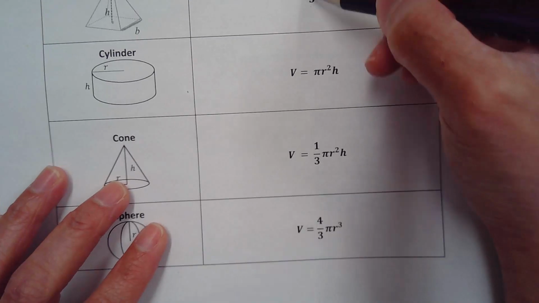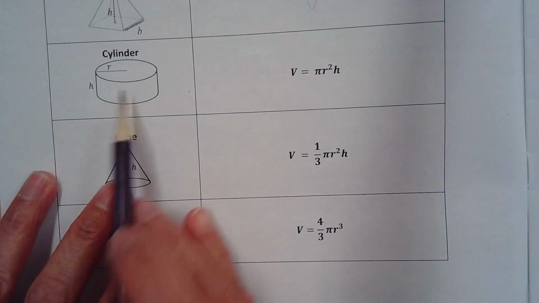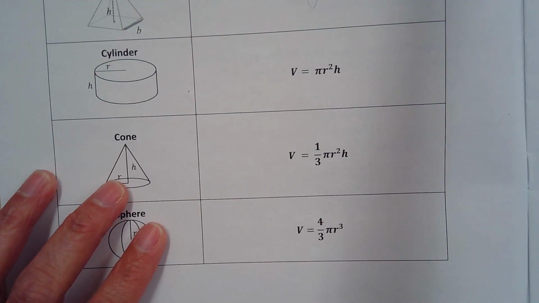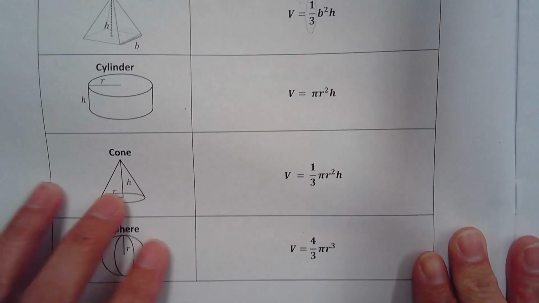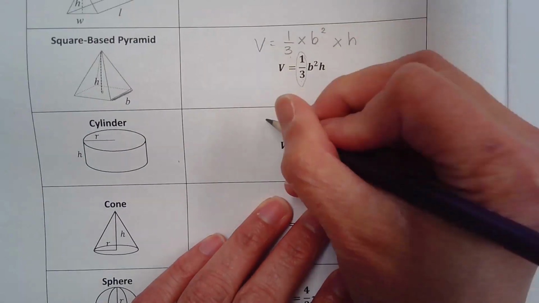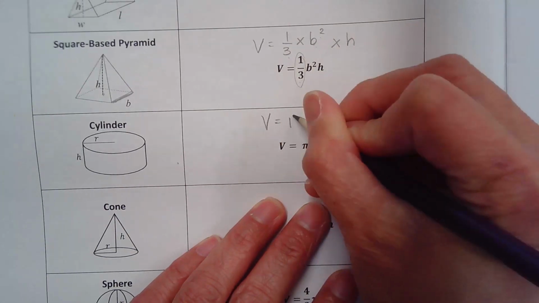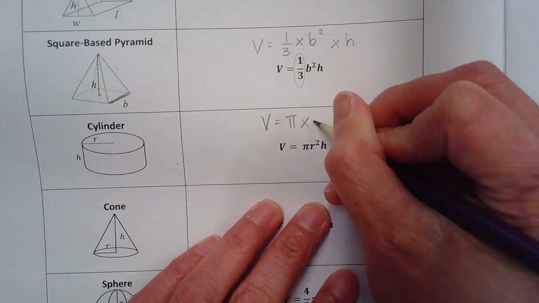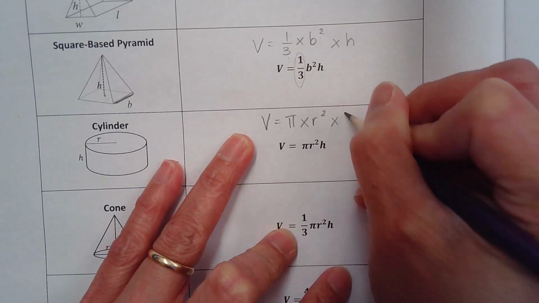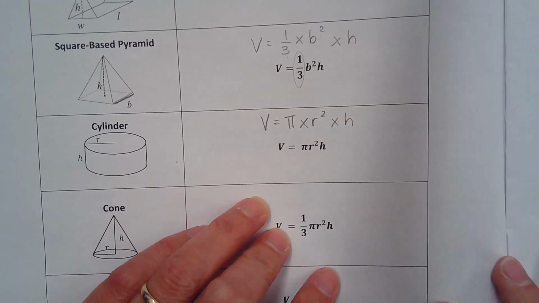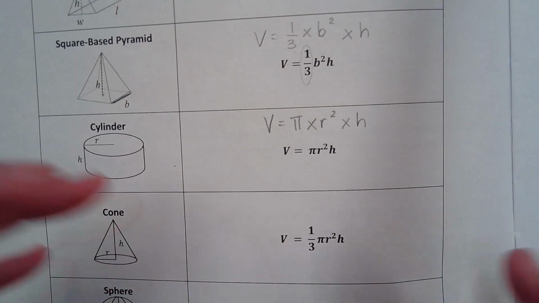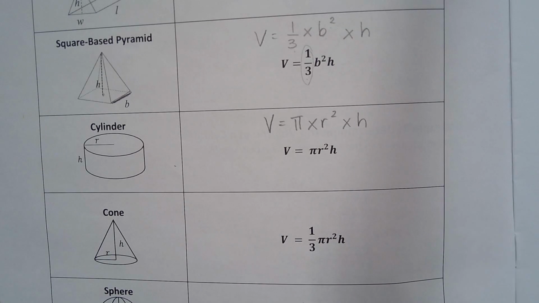Then I'll talk about the third later in a second, okay? Cylinder. Okay, well, what's a cylinder? What do we need to figure out the volume? So pi times r squared times height. Remember earlier I said, how do you increase the volume of the cylinder?